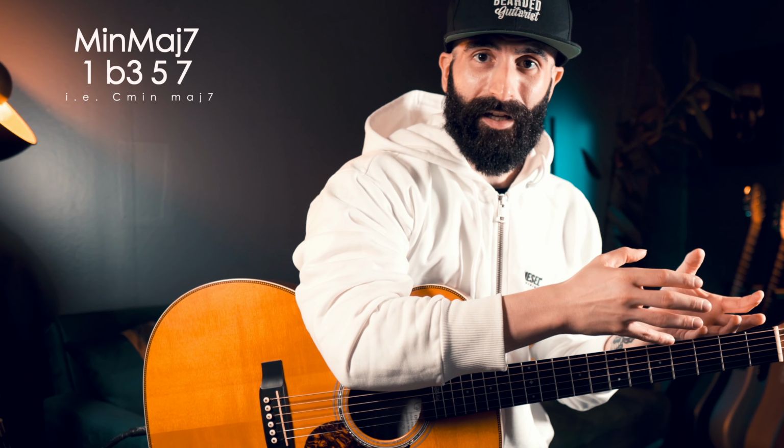Now, the 6th chord species for today is what we call minor major 7. By now, we've discussed the chord names, so we know that if we say minor, that means that there is a minor triad happening.